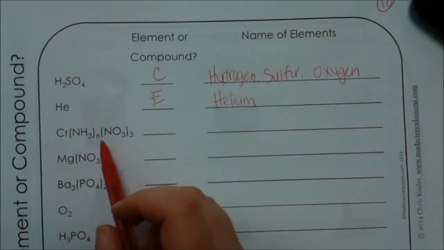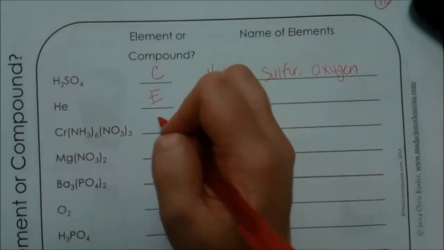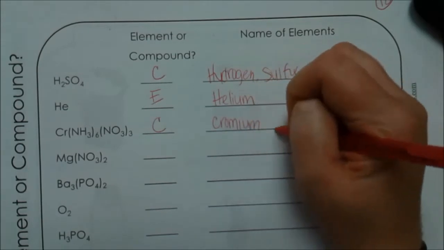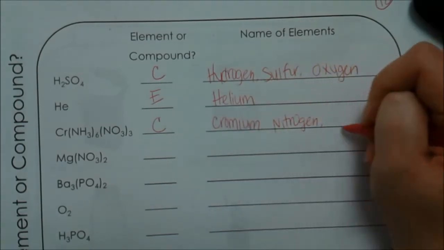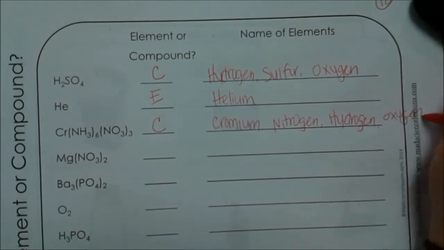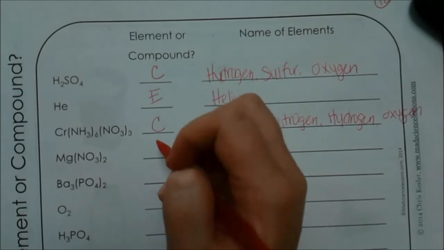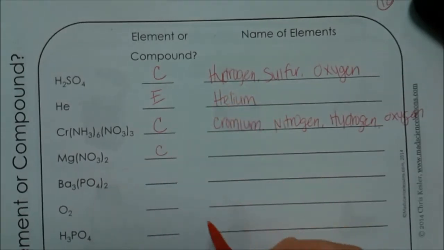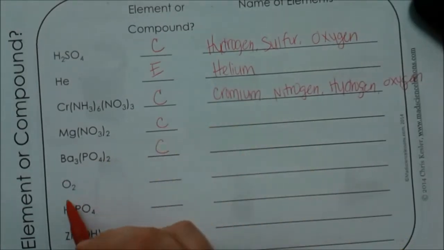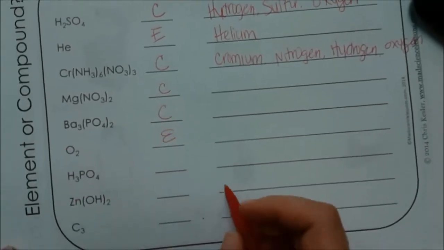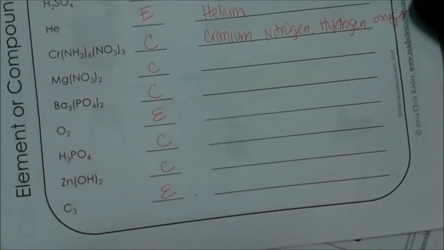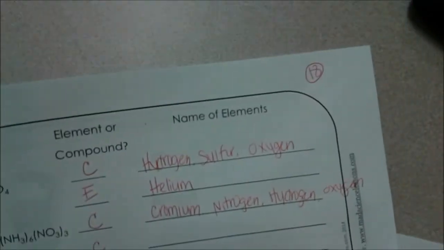Next we have this. We can see that they are very different. This is a compound. And in this we have chromium, nitrogen, hydrogen, oxygen. We can see these are different. We're going to say compound. We're not going to continue with this. It's taking too long. They're different compounds. We can see these are the same. That's an element. Different compound. Compound. Finally, element. Again, that's on page 18.